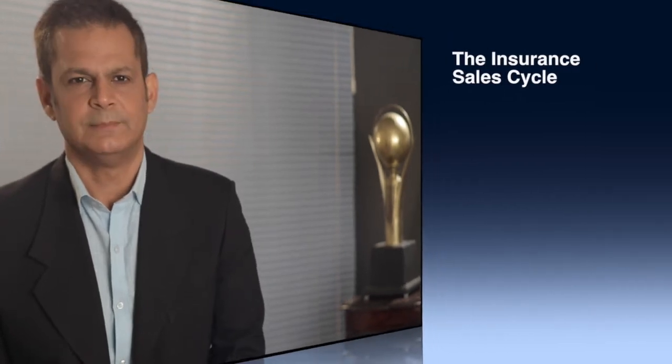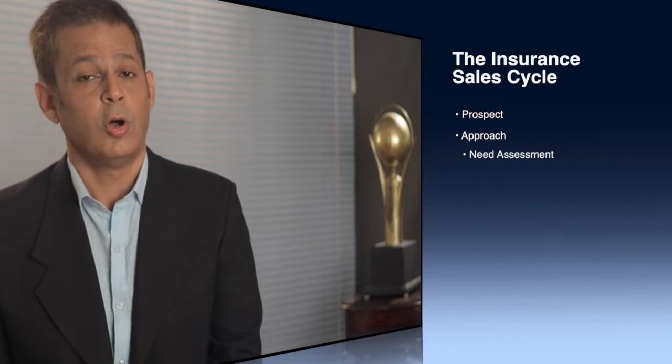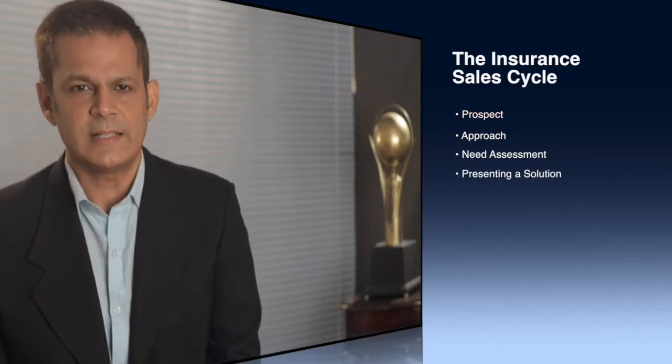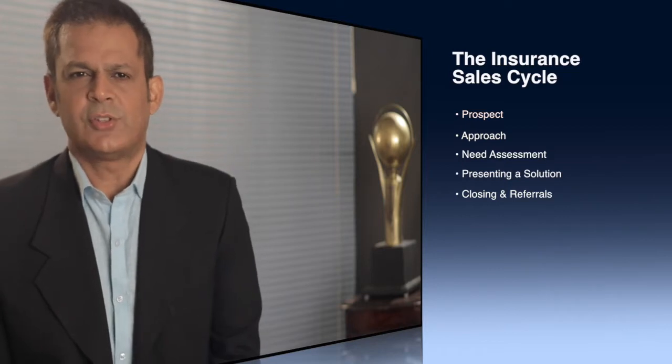Let's take a minute to introduce the different stages of the sales cycle. Prospect, approach, need assessment or problem solving, presenting a solution, closing and referrals. Each of the following sections would cover one of these stages in detail.